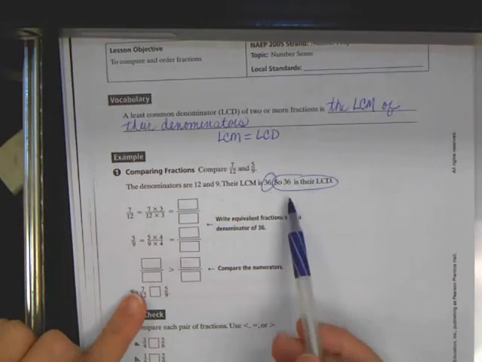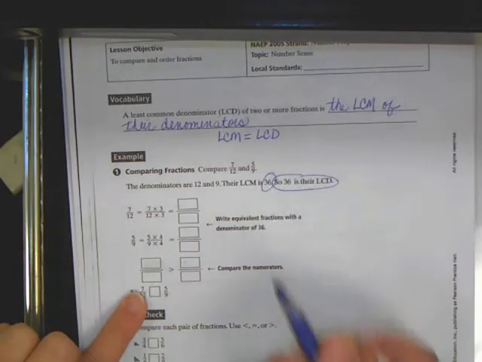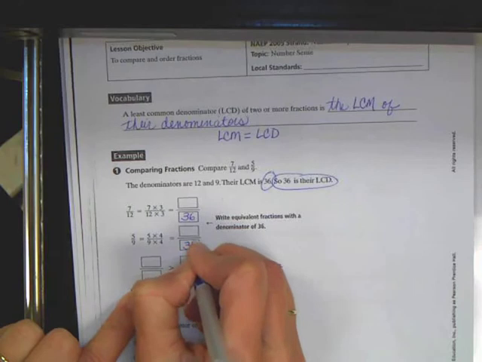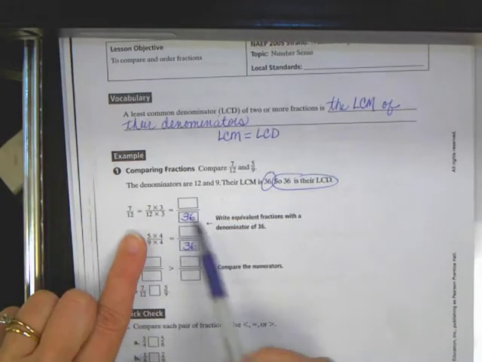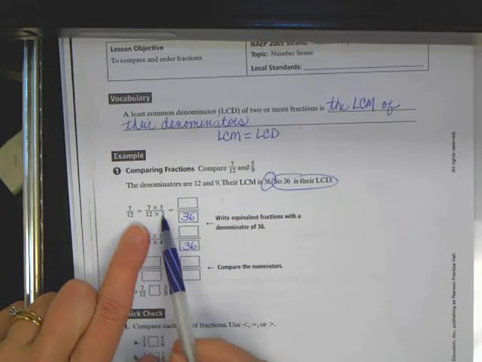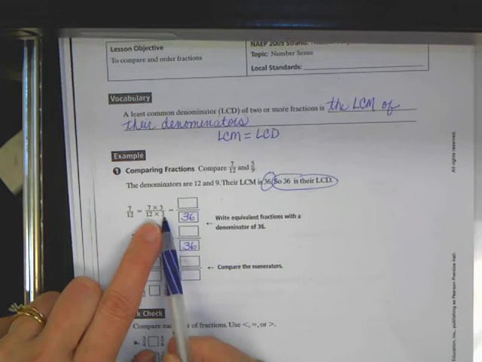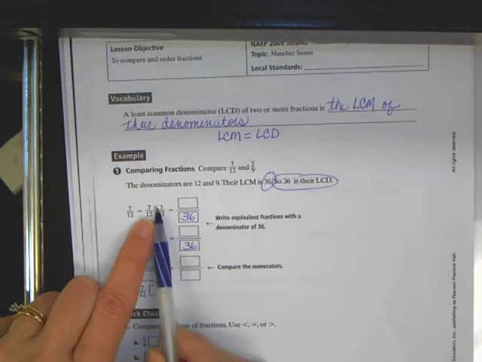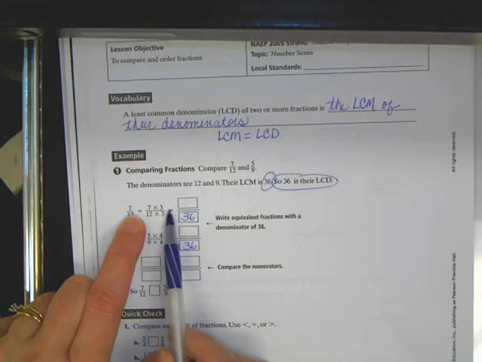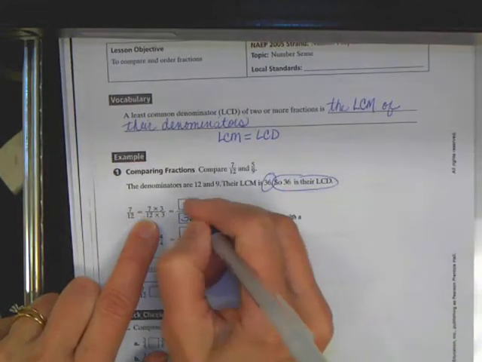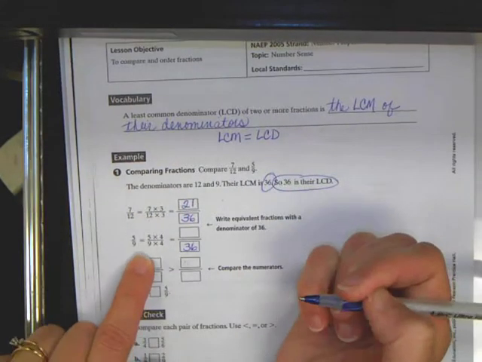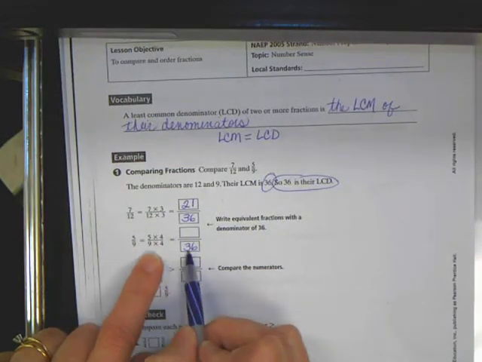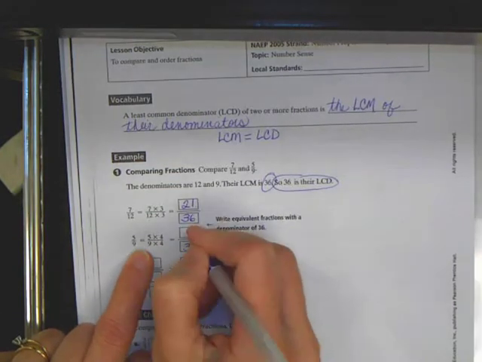We'll use 36 as our least common denominator. I'm going to write the 36 here because this is where we'll do the conversions. 12 times 3 is 36. If I multiply the denominator by 3, because that's the one I have to change, then I have to treat the top number exactly the same way. 7 times 3 is 21. Similarly, 9 times 4 is 36, so 5 times 4 is 20.